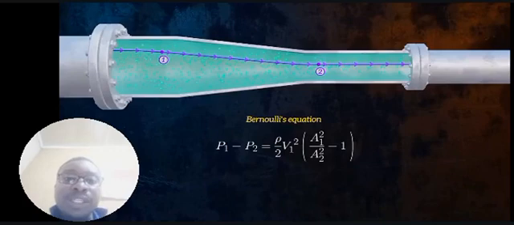But you can see that there is a direct proportion between the velocity and the pressure difference. So when the velocity increases, as happens when you move from point number 1 to point number 2, the pressure difference is also going to increase, and it must follow that P2 must be less than P1 for this pressure difference to increase.